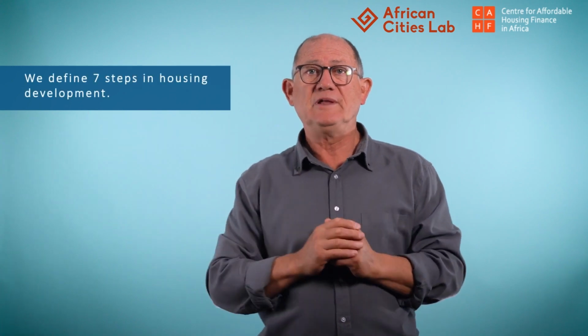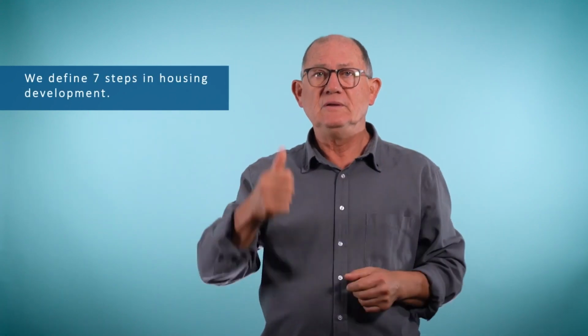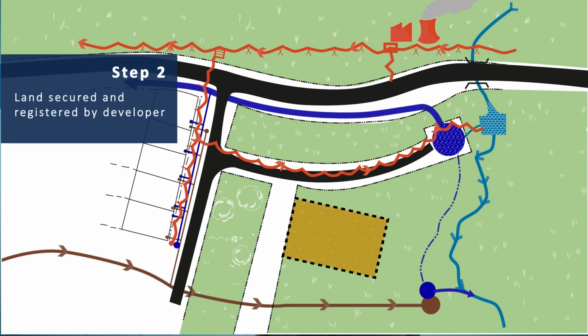In the benchmarking exercise, we look at the costs of each stage of housing development. There are several steps in formal housing development. We can order this in 7 steps. In the first step, a vacant land parcel in an urban neighborhood is identified by a developer. In the second step, the developer then purchases or leases the parcel and registers the rights to it.